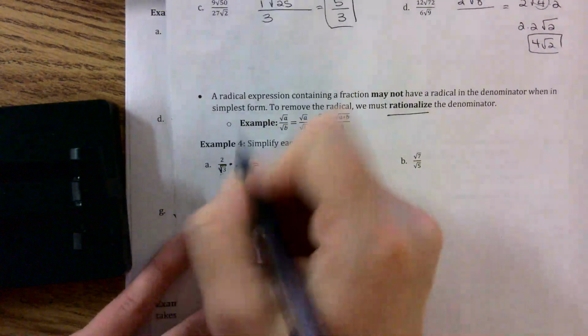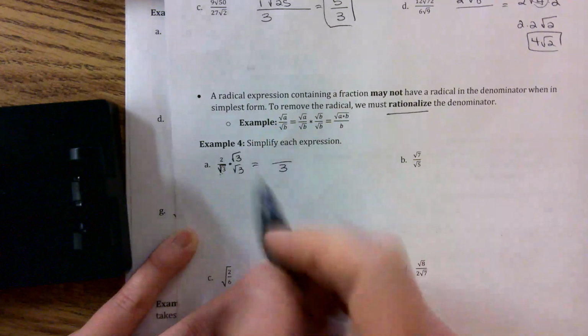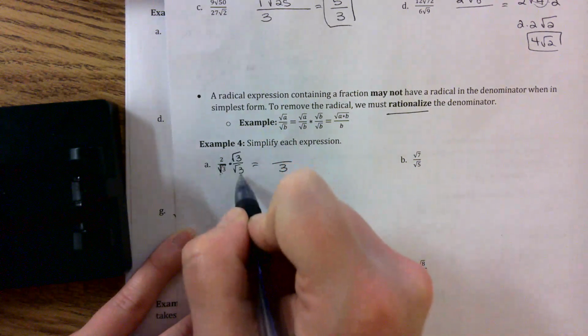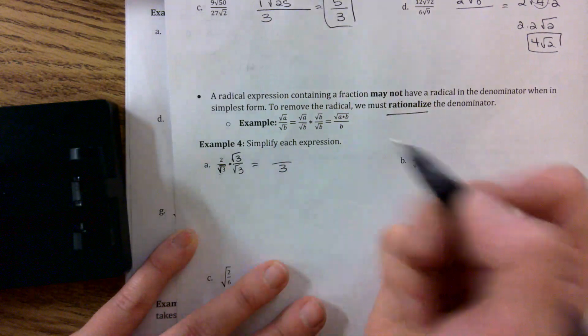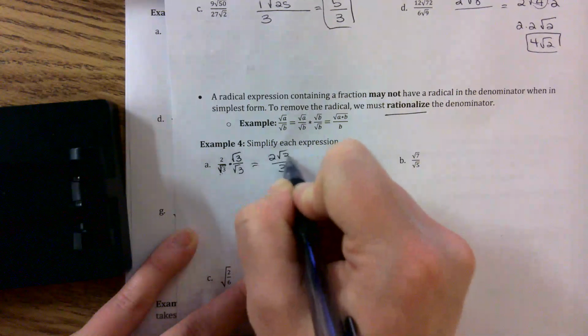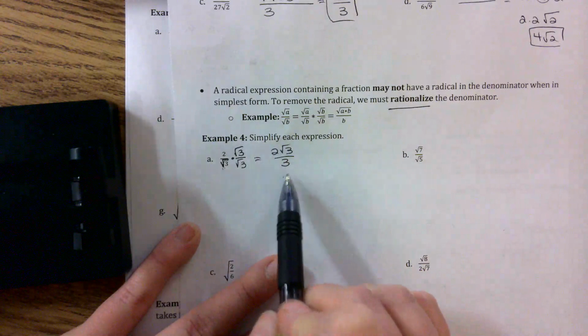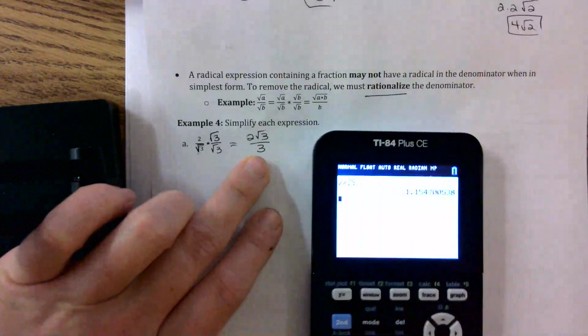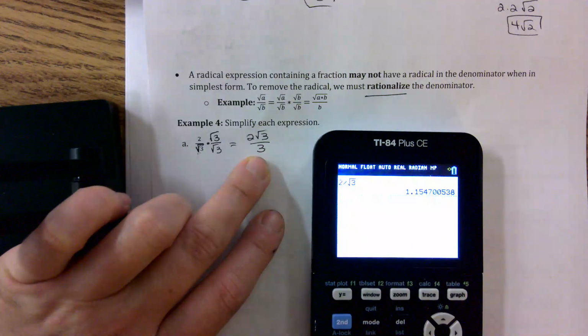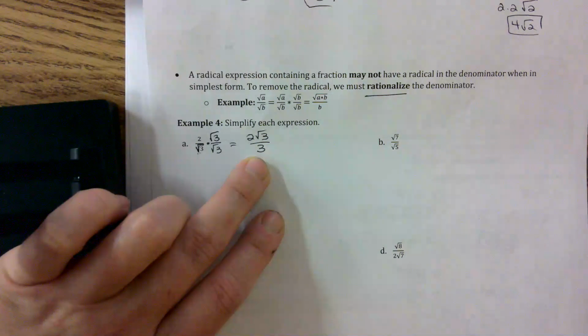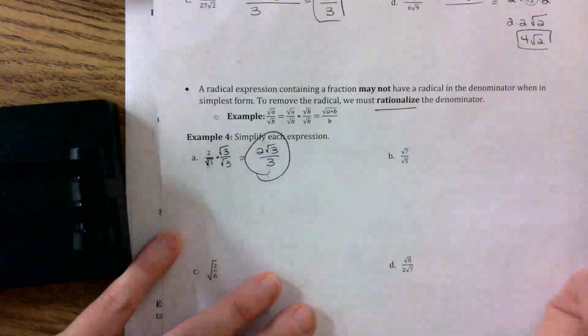So what I do to the bottom, I do to the top. So I don't actually change the value because the square root of 3 divided by the square root of 3 is simply 1. I'm not changing the value. I'm just giving it a makeover. So this is my answer. So does this answer still give you the same numerical value? Yes. Okay. But this is what is preferred.